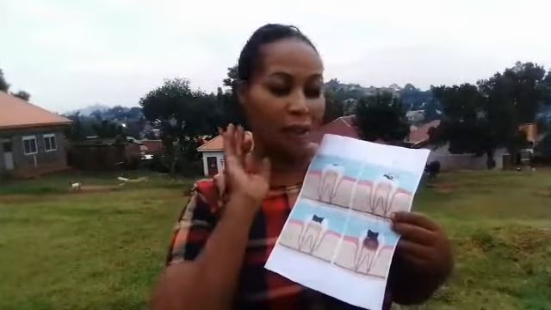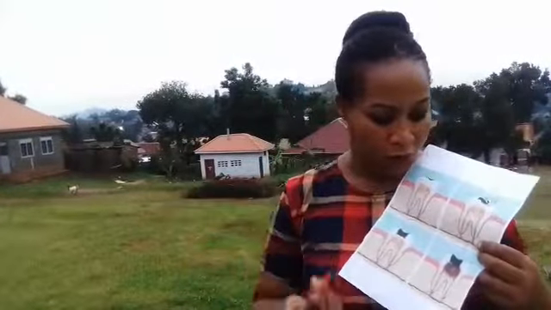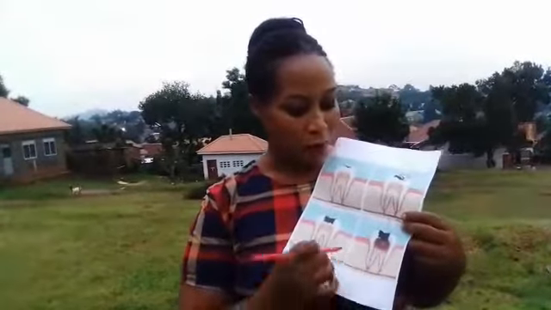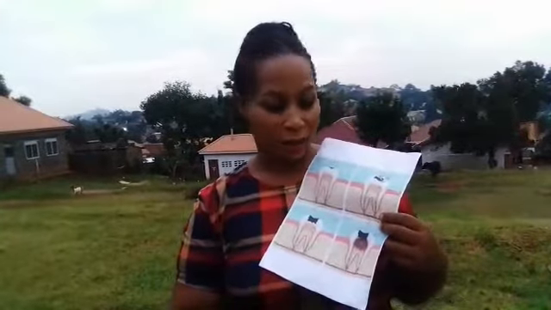But the only difference between this tooth and the normal one, this one cannot sense. The sensation is lost because the nerve was removed, but it can eat food, it can keep the structure of the face, it can keep the jaws strong, but when it comes to sensing, it cannot sense. That is the only difference. The normal one can sense because it has a nerve, but this one cannot sense. But it's better than removing your tooth, because the moment you remove, that tooth is gone.